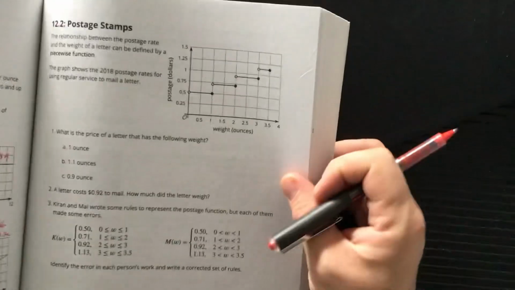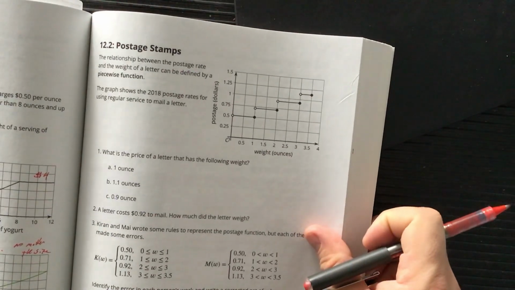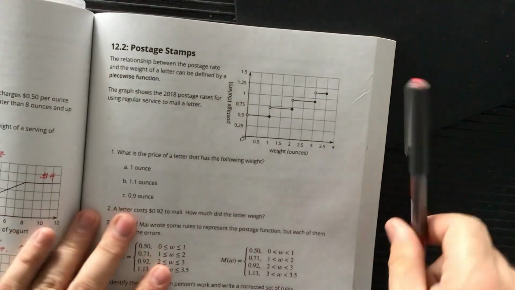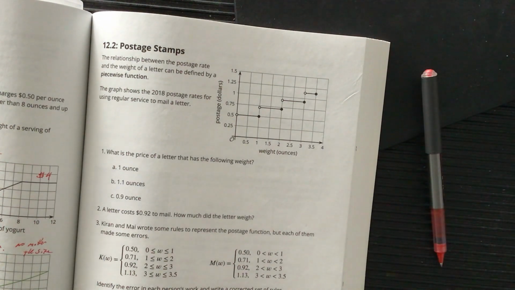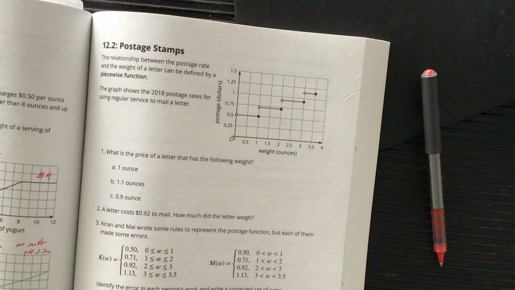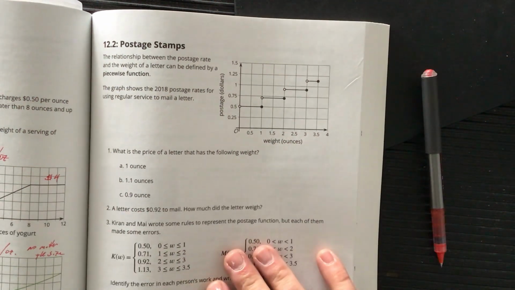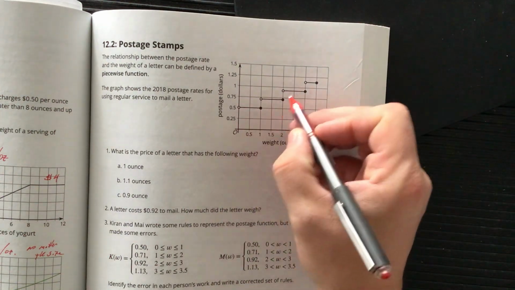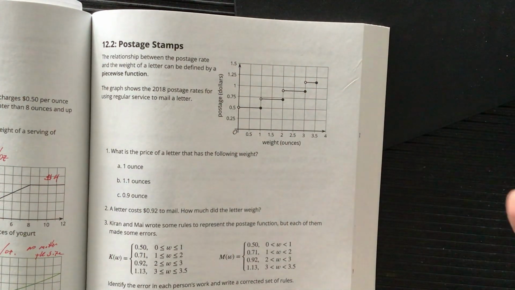All right, so example 2. The relationship between postage rate and the weight of a letter can be defined by a piecewise function. The graph shows the 2018 postage rates using regular service to mail a letter. Obviously, it is based on weight and also size. This one's comparing weight and cost. Now let's discuss this a little bit. You can see there are 4 different pieces to this function.